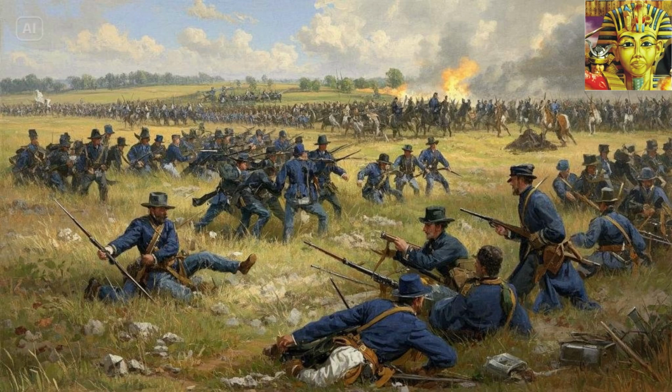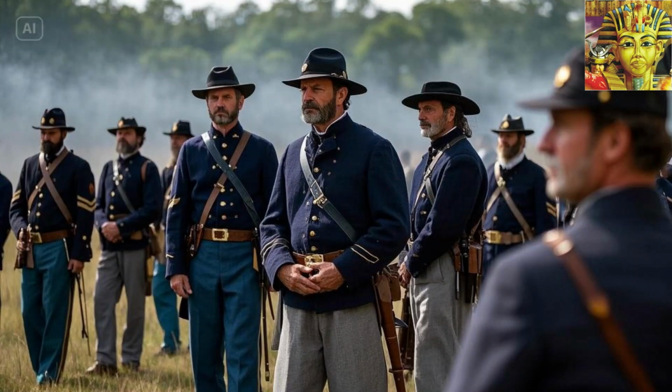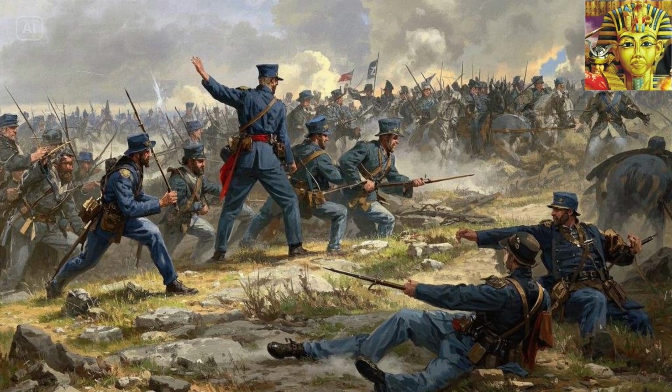The arrival of Longstreet. One of the most significant developments on the first day of the battle was the arrival of General James Longstreet and his corps. Longstreet's troops had traveled by rail from Virginia and arrived just in time to reinforce Bragg's army. Their presence would prove decisive in the coming days.